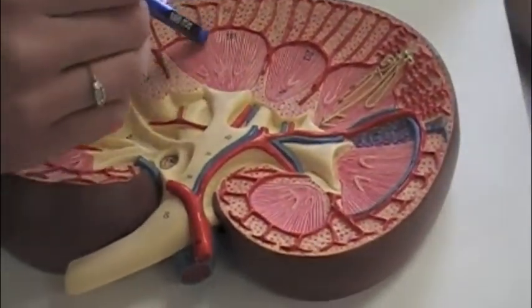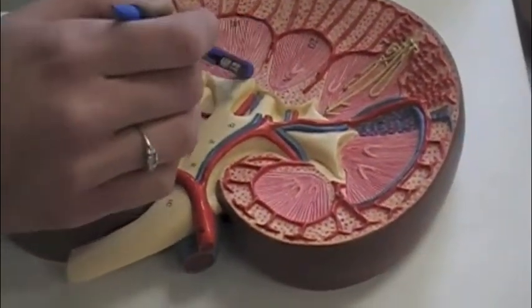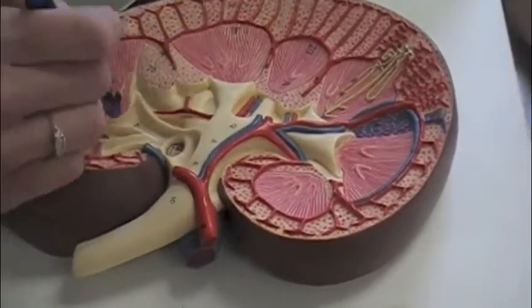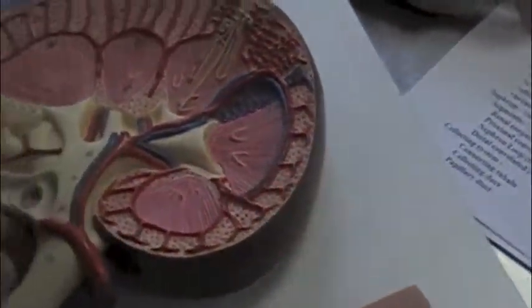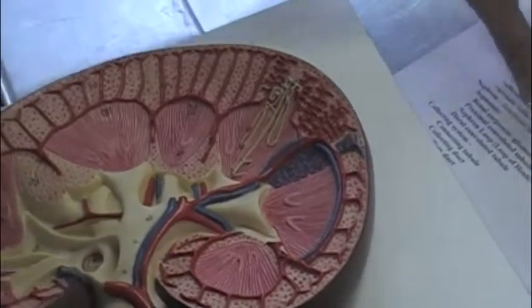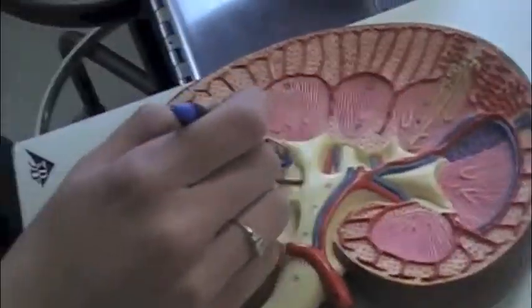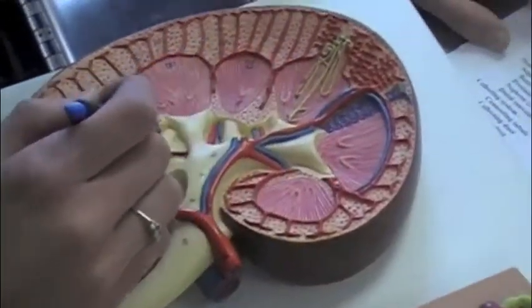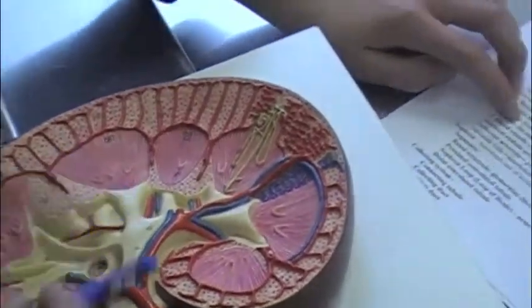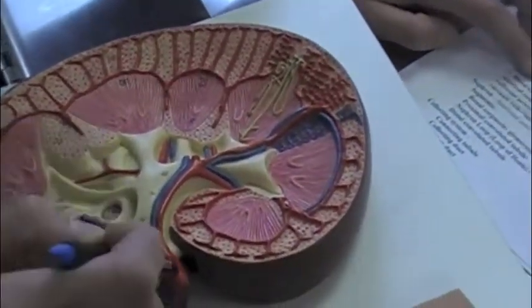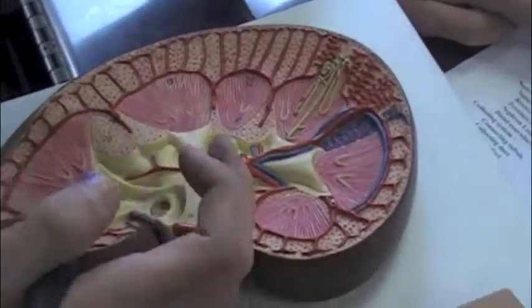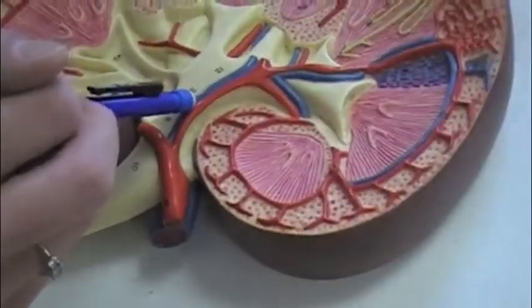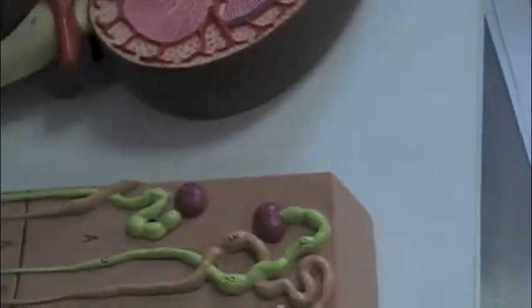And the renal columns are like these striated things here. The renal pelvis is this whole white thing in here. And the whole white thing is the renal pelvis? Yep, this whole big thing right here. Okay. And the hilum is where stuff comes in and out, just like what we were talking about last time. And this is the ureter.